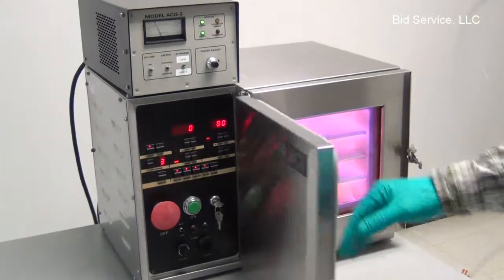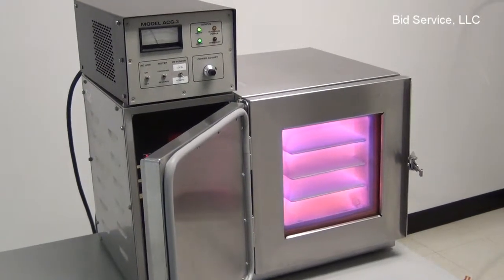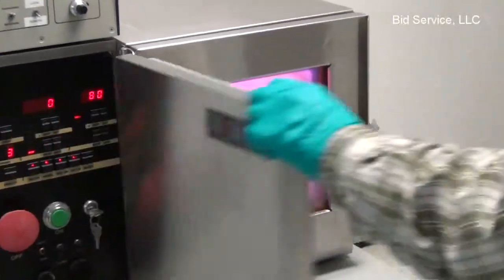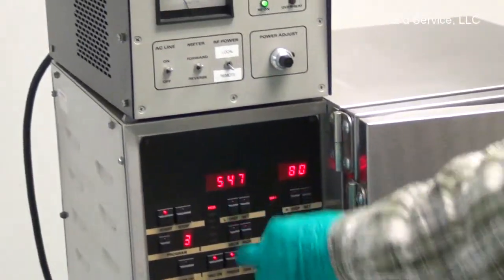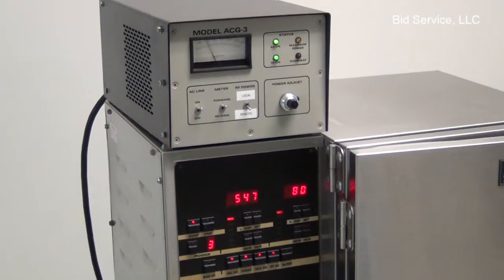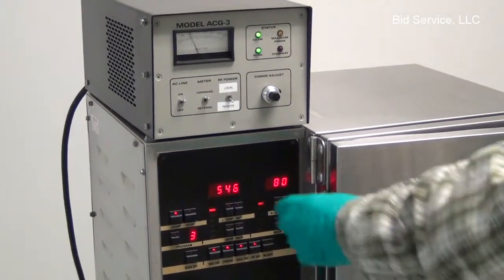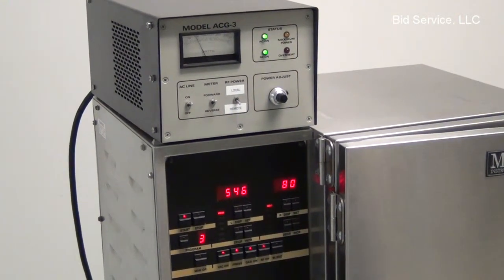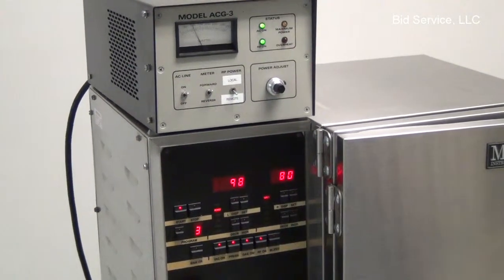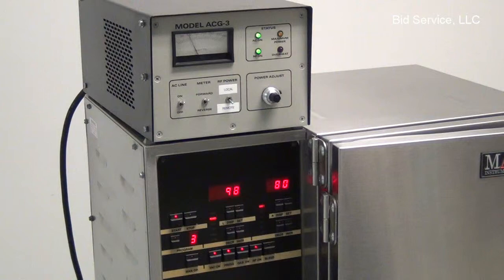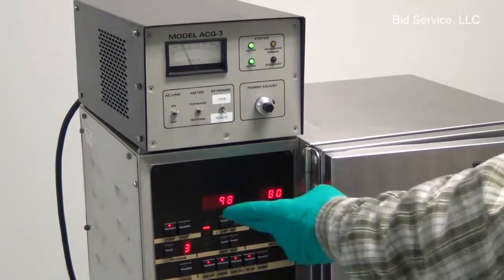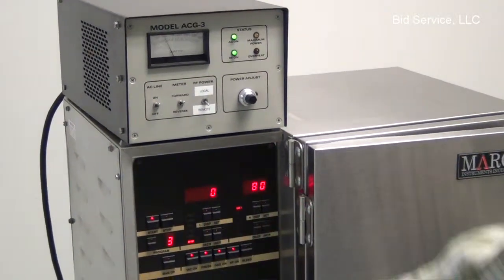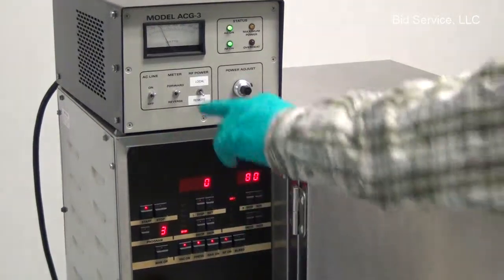Here's program 3 running. Here's the plasma here. And let's look at the pressure, it's set at around 550 millitorr. 80% argon going to the mass flow controller. And look here, it's reading back 98 watts. There's our timer timing. And 0 reverse power. See that on the generator.